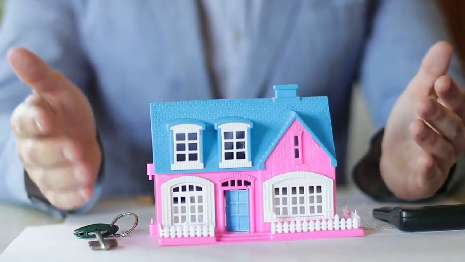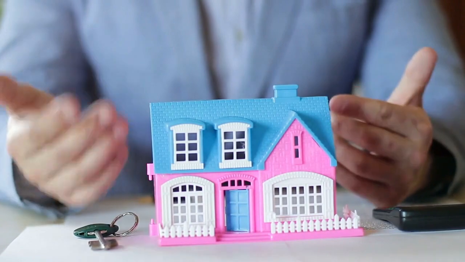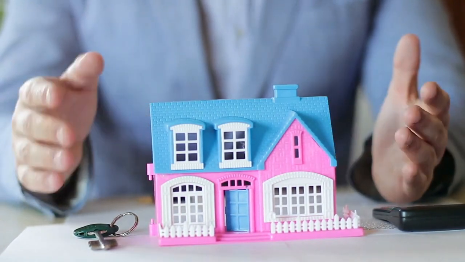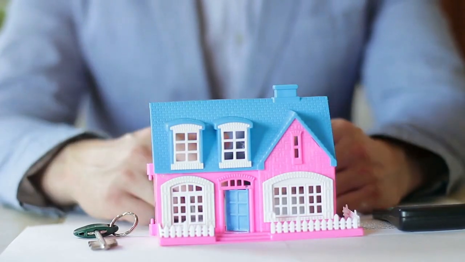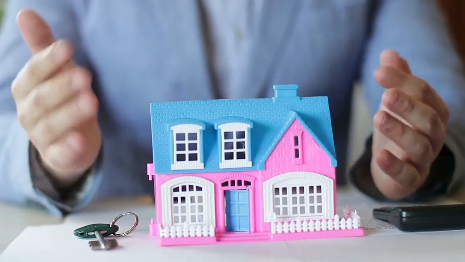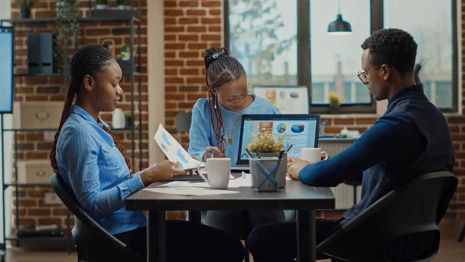Welcome to Mastering Kvcore, a comprehensive tutorial for real estate agents. In this tutorial, we will explore the ins and outs of Kvcore, the ultimate platform for real estate professionals. We'll cover everything from setup to advanced features, helping you enhance your business operations and boost productivity. So let's dive right in.